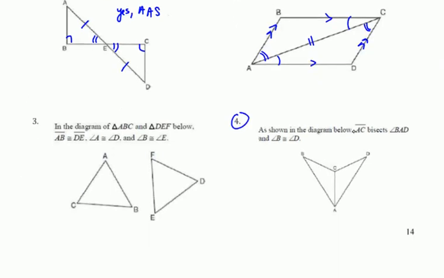In number 4, we're told that AC bisects angle BAD. So here's angle BAD. If AC bisects the angle, we know an angle bisector divides an angle into two congruent angles. We're also told that angles B and D are congruent. So I'll use a different number of arcs in those angles to show they're congruent. Once we run out of given information, we turn to the picture. I notice that AC is a side in both triangles, and I have enough information here to say the triangles are congruent by angle, angle, side.